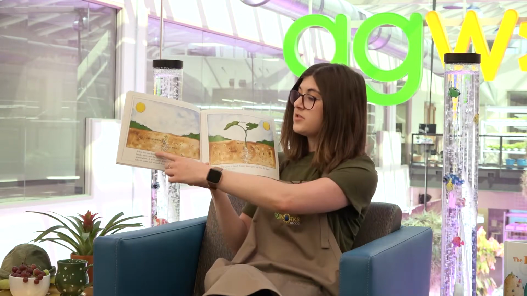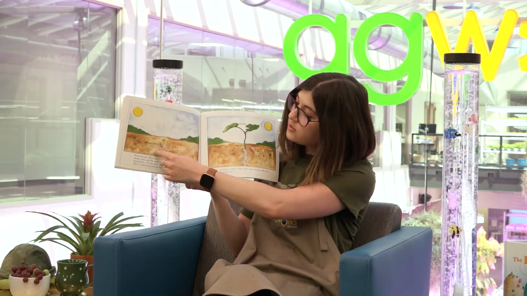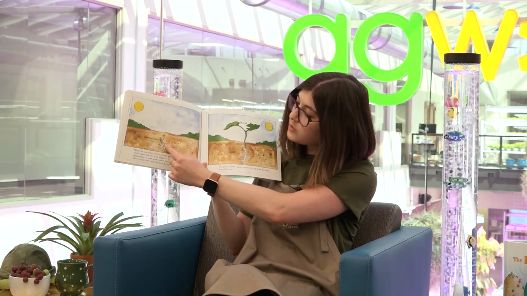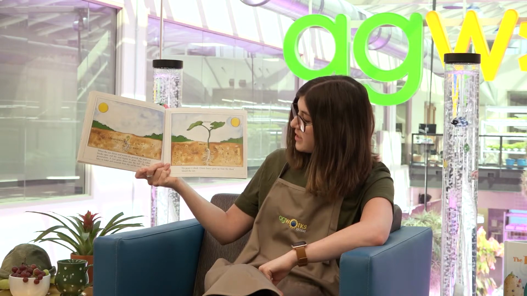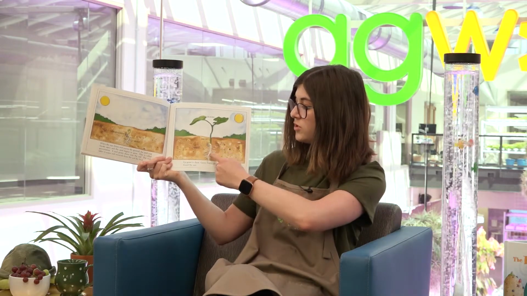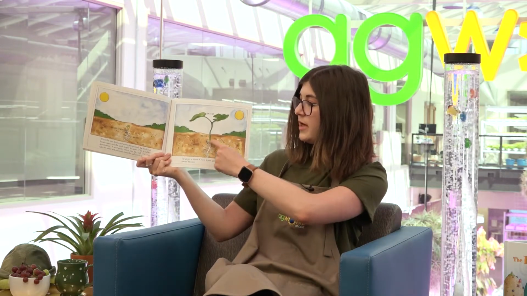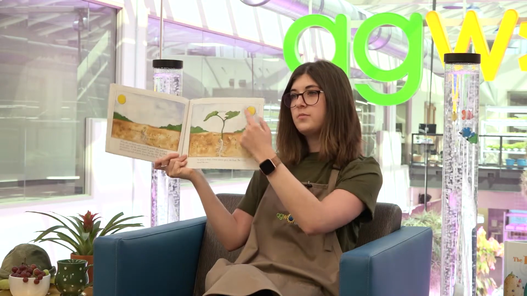So here we have the start of germination. That seed coat's breaking, the root, the white part, is growing down. Up grows a shoot. Green leaves grow up from the shoot toward the sun. So the roots are still growing down, they're growing down more, and that shoot and the leaves are going up towards the sun.